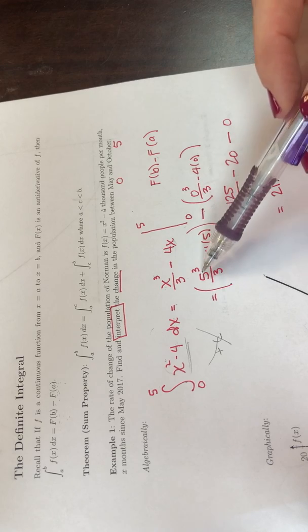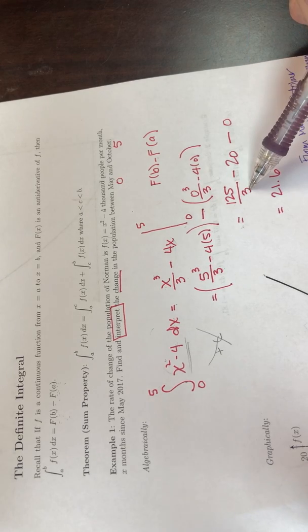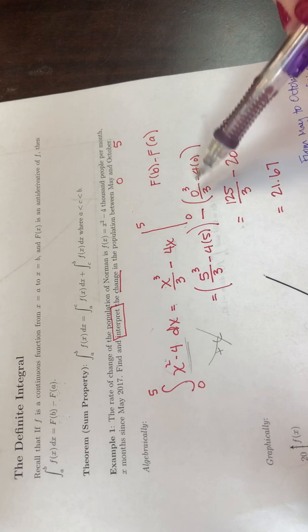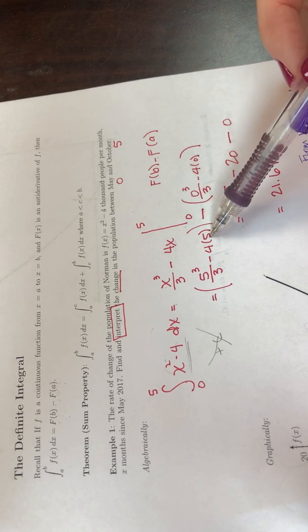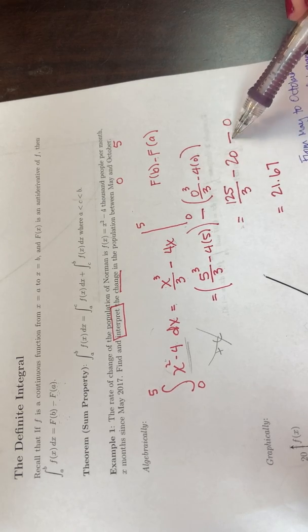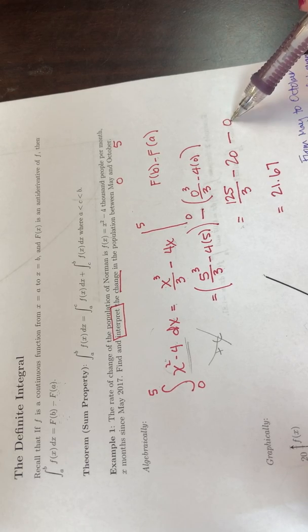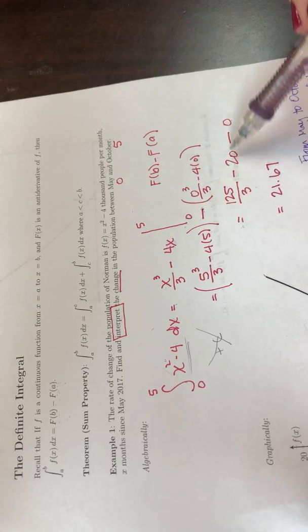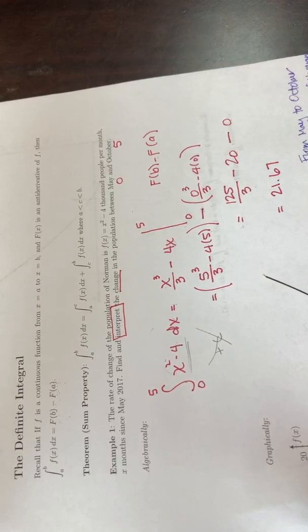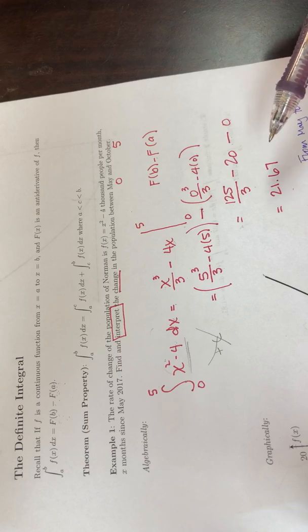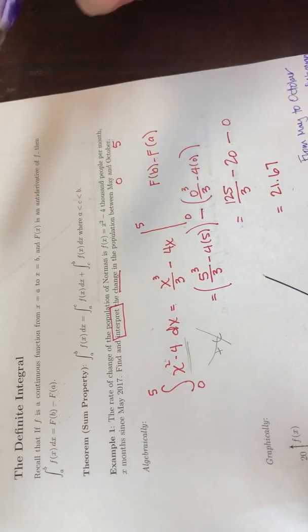It's algebra 1. 5 cubed is 125 over 3 minus 20, minus, and this whole thing turns into 0. So that just goes away. And 125 thirds minus 20, you can use your calculator, you can get a common denominator, you can do it however you want, but it comes out to be 21.67. So that is the by hand method of evaluating a definite integral.